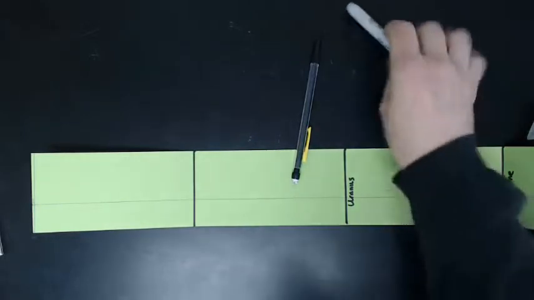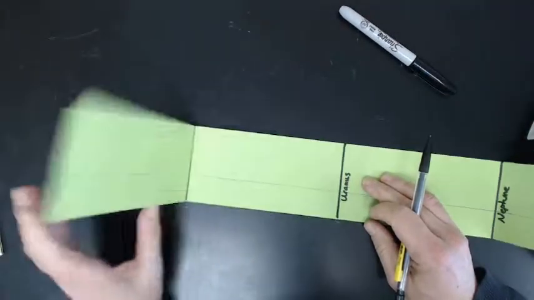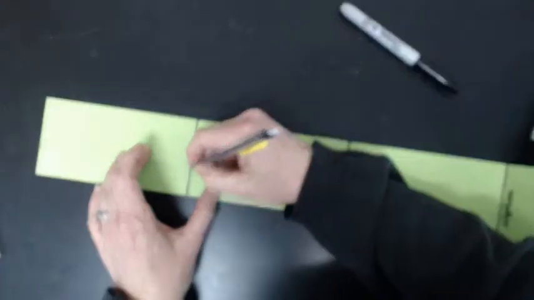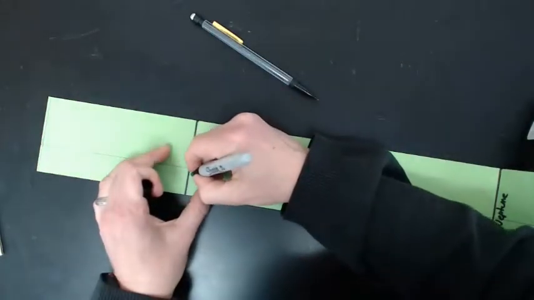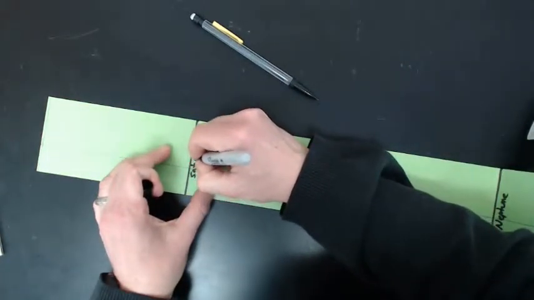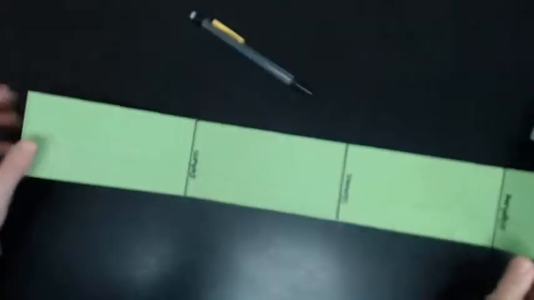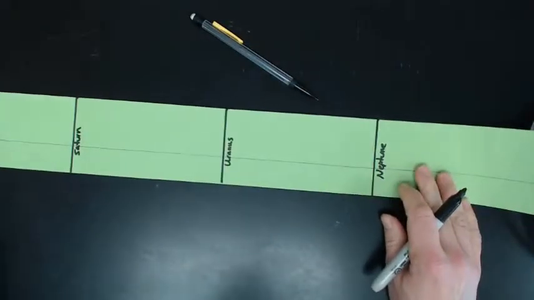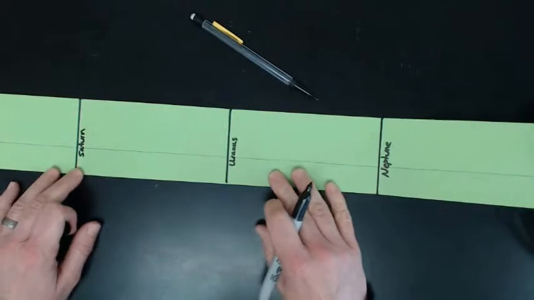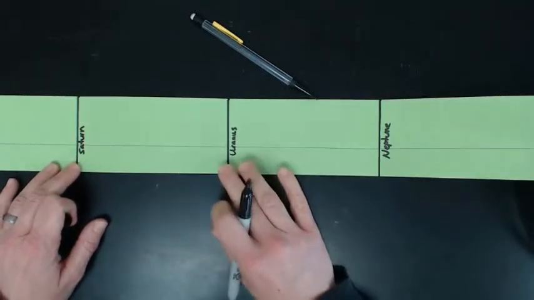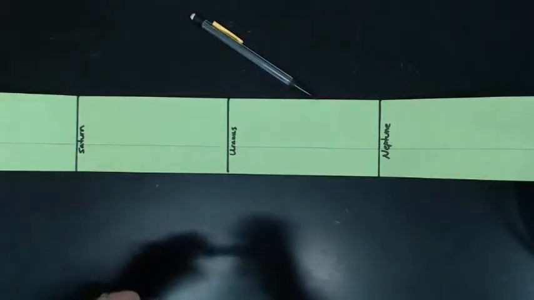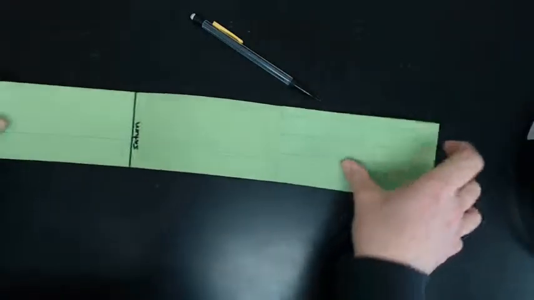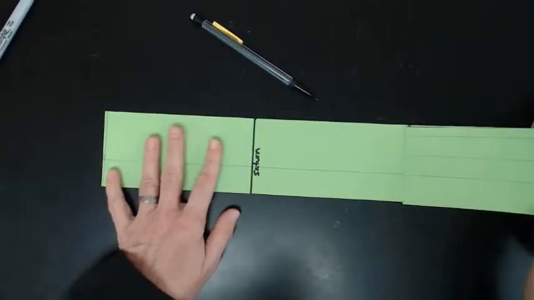So what I've done here, you guys, I've established my line for the planet Saturn. So I'm going to go ahead and write right underneath that, Saturn. So I can look at my sentence strip now, and I can look at what is a pretty good model of the distance between Saturn, Uranus, and Neptune.